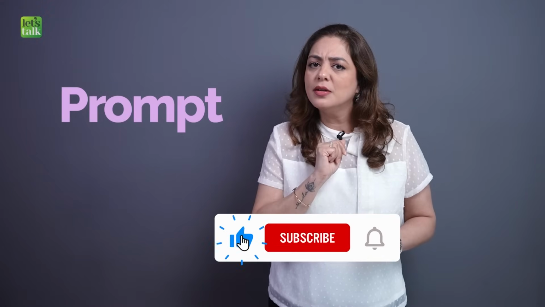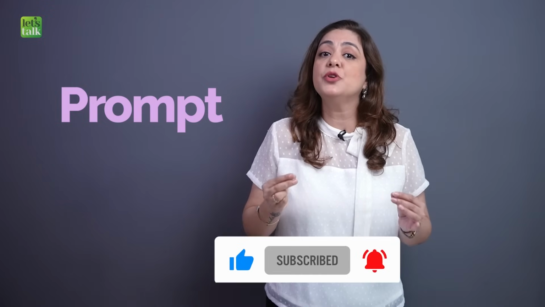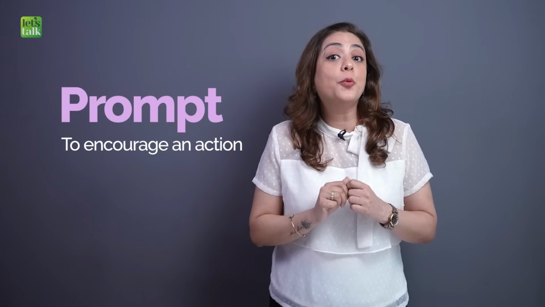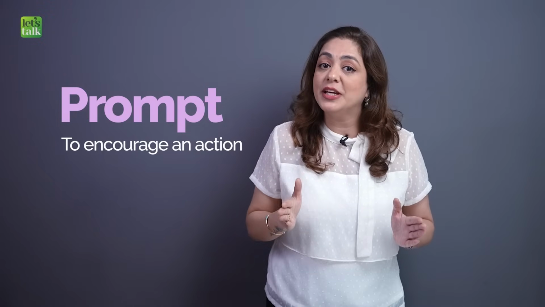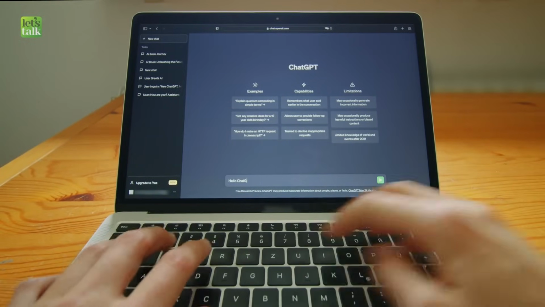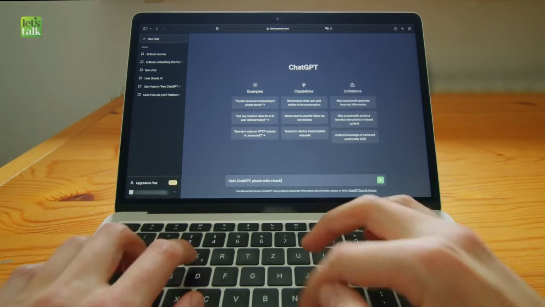Moving on to our next word, which is prompt. Prompt. Now, prompt is often used as a stimulus and as a verb to encourage an action. Now, this word gained popularity because of the application ChatGPT. I'm sure you're familiar with ChatGPT, where you need to give a prompt to get your desired response.